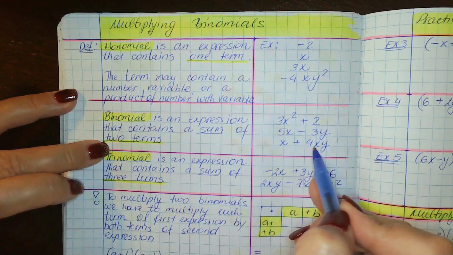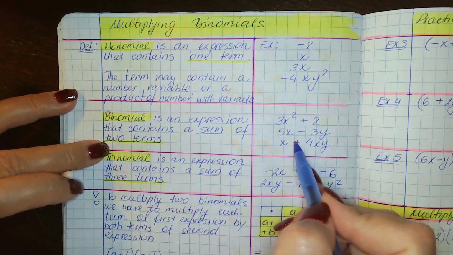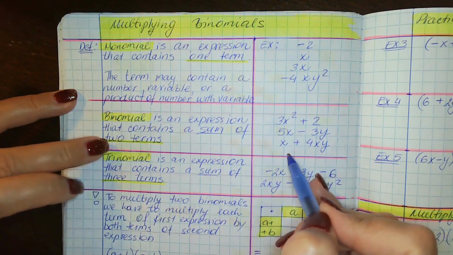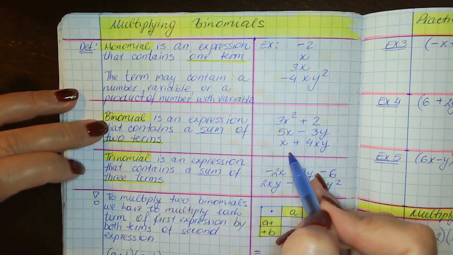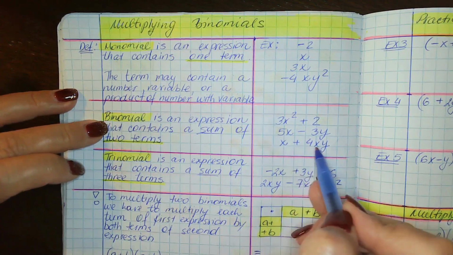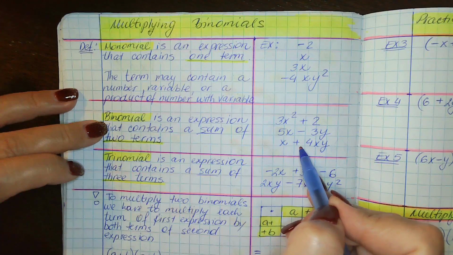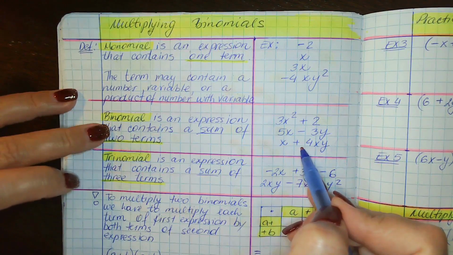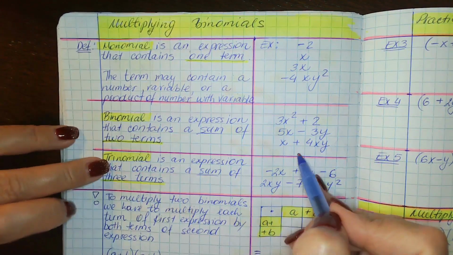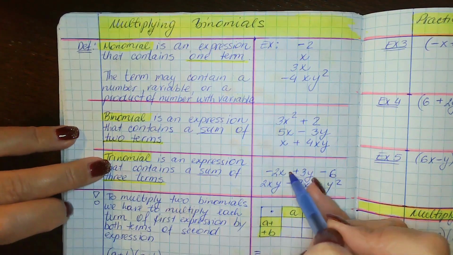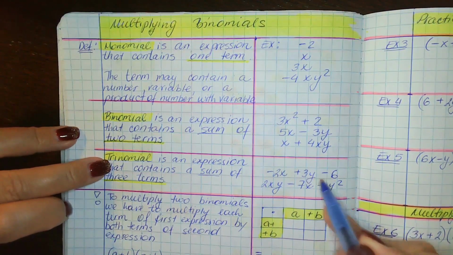x plus 4xy is the sum of two monomials, which becomes a binomial. In other words, there are two monomials added together. So if we have two terms in an expression, that's a binomial. Trinomial means three terms added together in the expression.